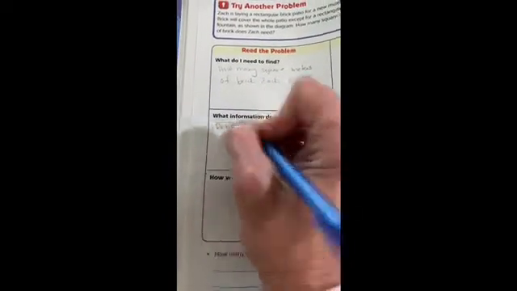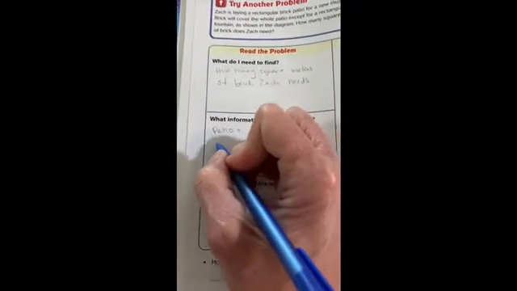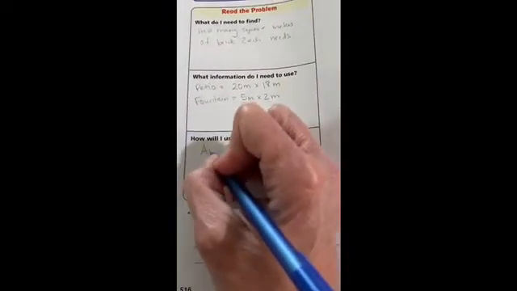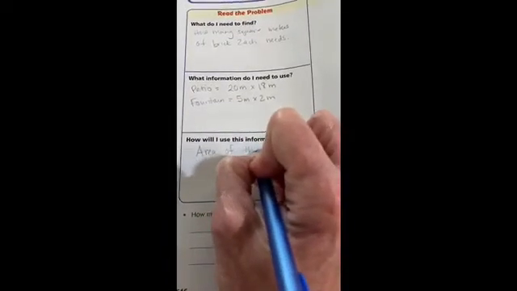So I need to know that the patio is 20 meters by 18 meters. And I need to know that the fountain is 5 meters by 2 meters. So how will I use this information? Well, we're going to find the area of the patio and the area of the fountain.